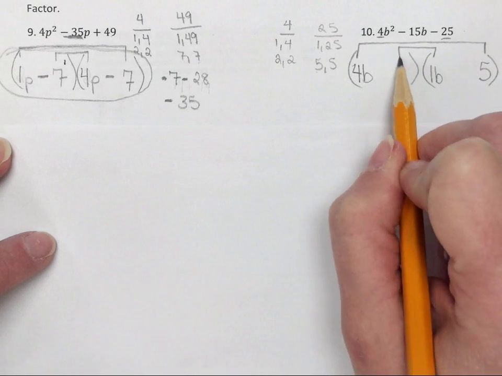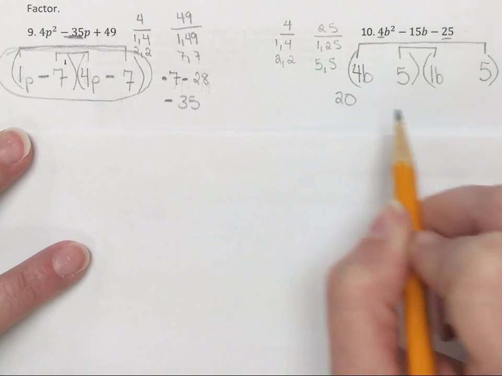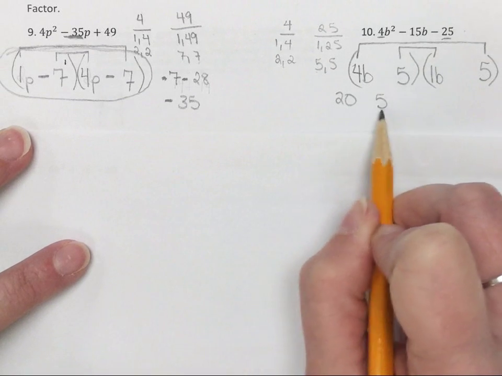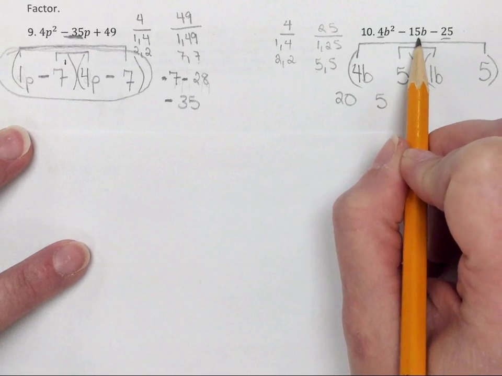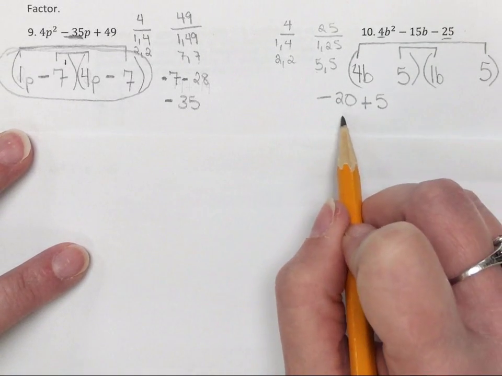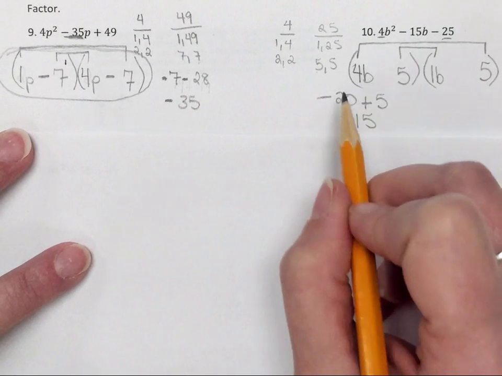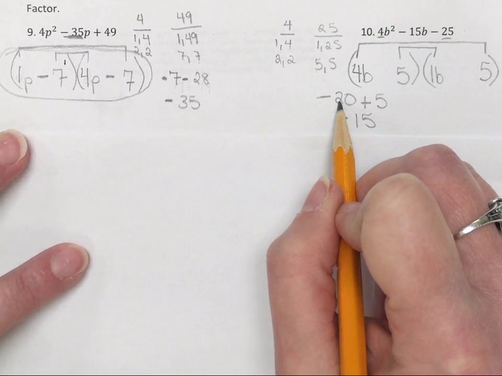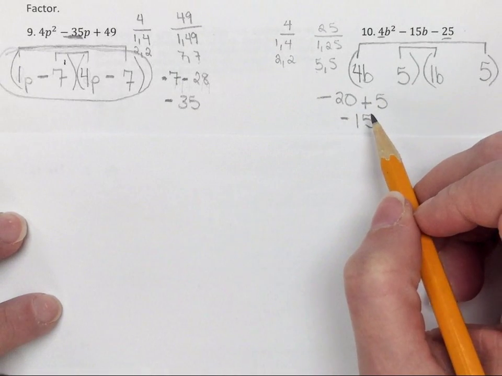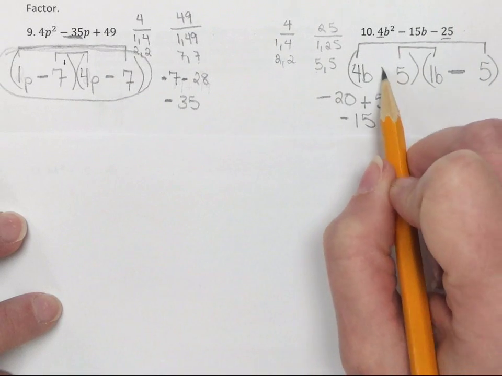And then, let's see, I got to use the other 5 right here. So what's 4 times 5? 20. What's 5 times 1? 5. And how does 20 and 5 give me negative 15? Negative 20 plus 5. If you do 20 minus 5, that's positive 15. You need negative. So you got to be careful about where you get those signs, okay? So you've got to have negative 20. So what did I multiply to get me 20? Because that's where my negative sign needs to go. 4 times what? 5. That's where my negative needs to go right there. That means this one's a positive.